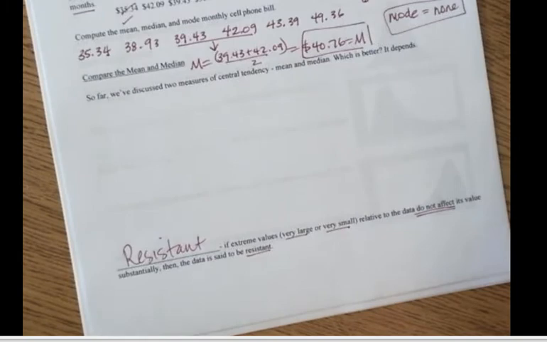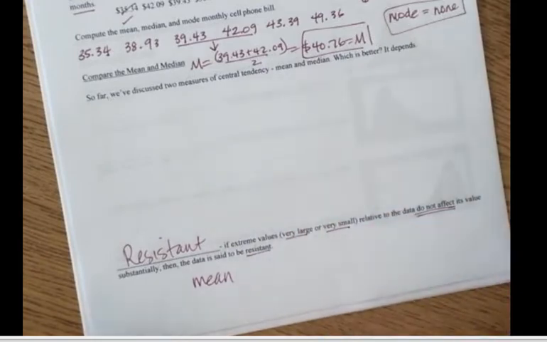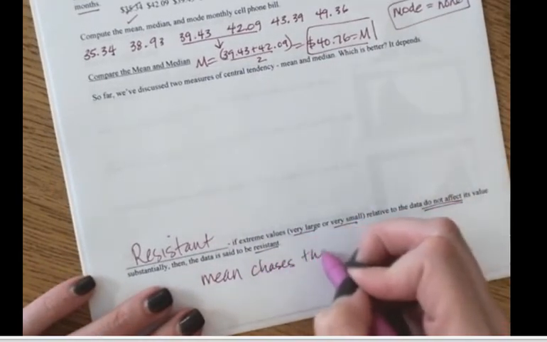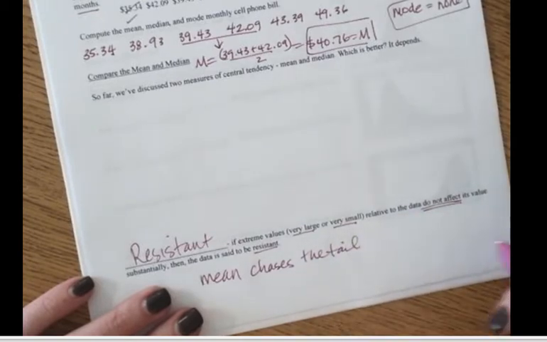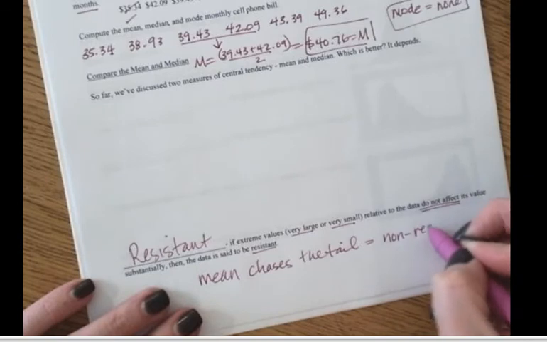Okay, so right now we have two measures of center. Mean, if you remember from the applet that I was showing you, the mean chases the tail. Okay, it chases the extremes, if you will. That means it is non-resistant.